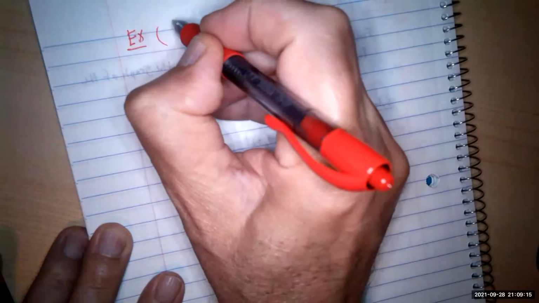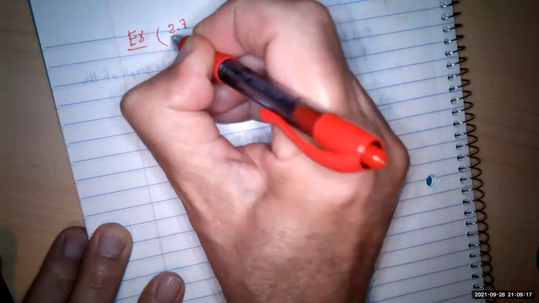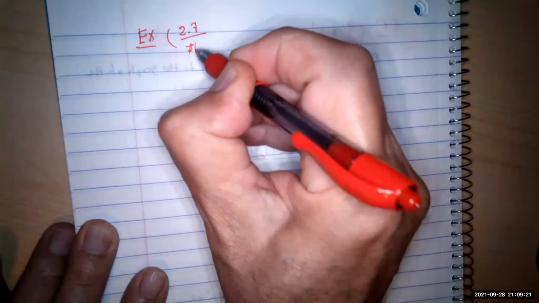Okay, so I'll give you one more, and this is going to be from your book. So let's try number 18, from section 2.7. Number 18, you want to find the equation of a tangent line again.